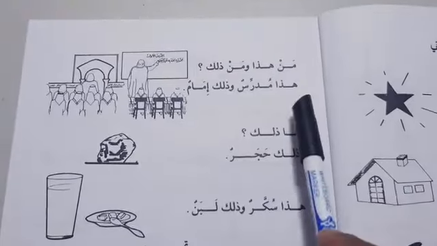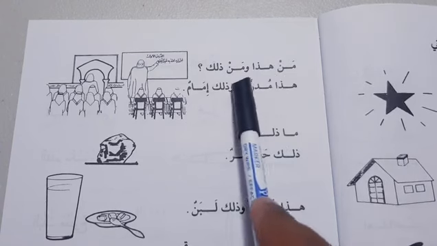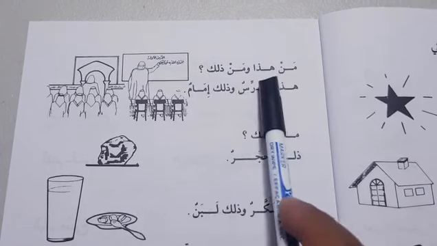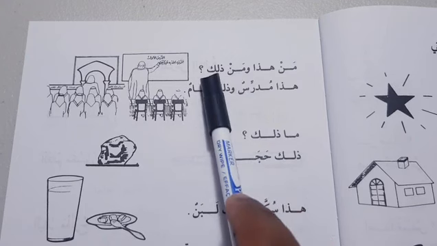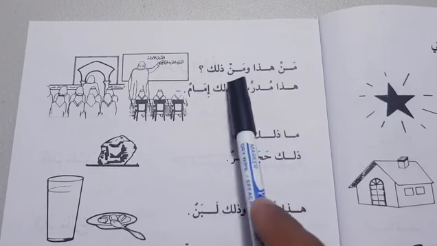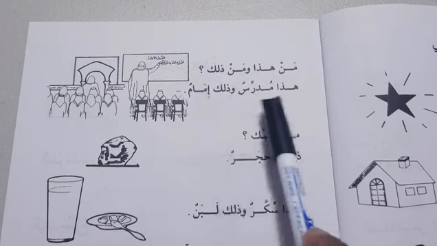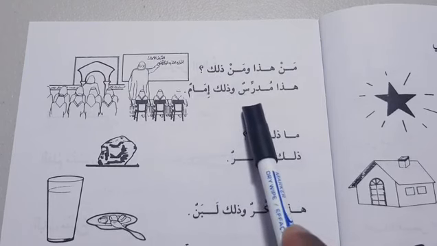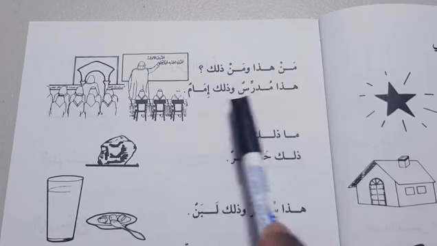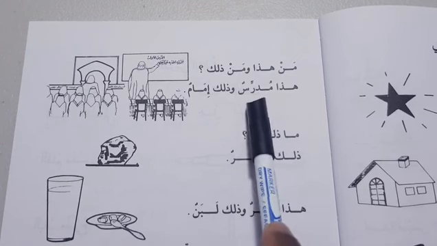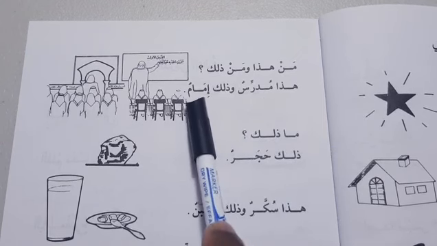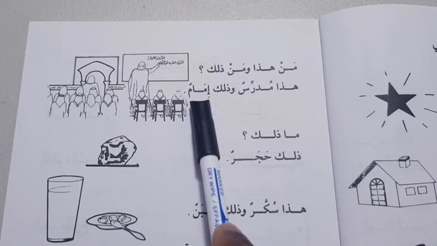Next page. من هذا ومن ذلك؟ Who is this and who is that? هذا مدرس وذلك إمام. This is a teacher and that is an imam. Imam means leader. It could be the leader of the Muslims as a presidential leader, or a leader in prayer. Any sort of leader is referred to as imamun.